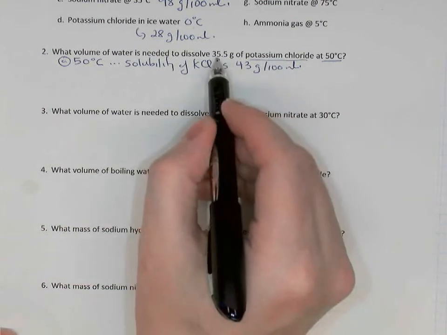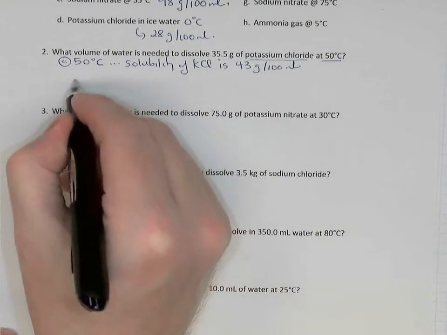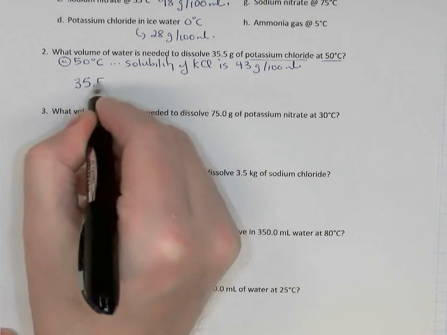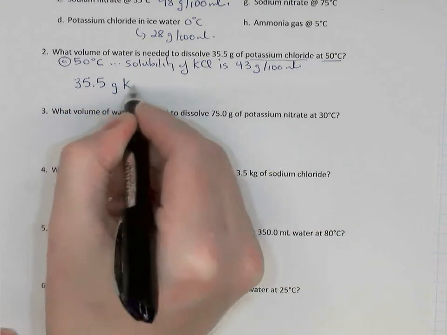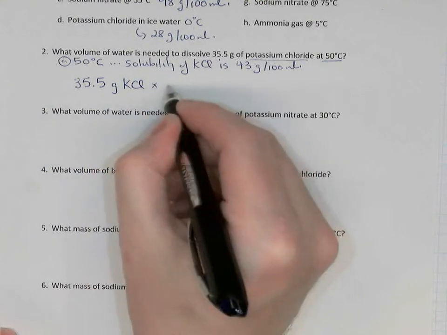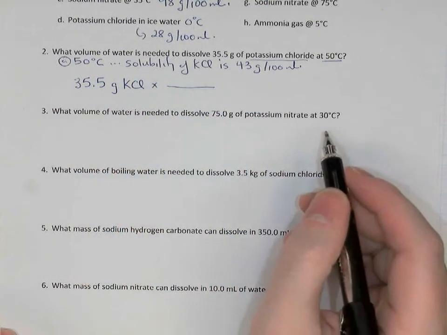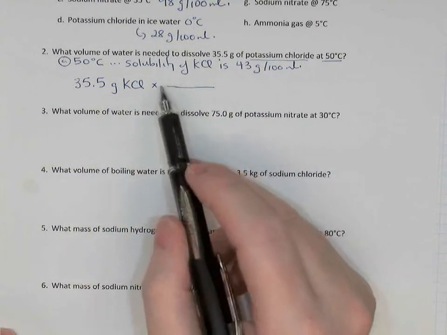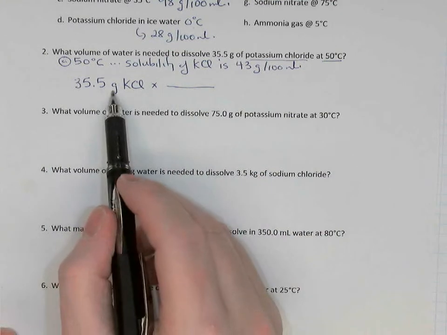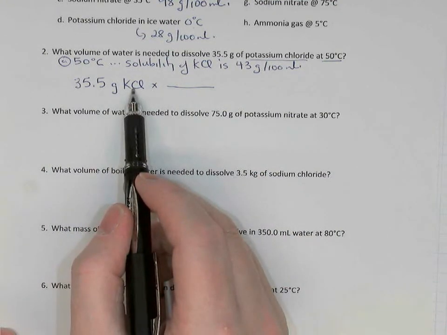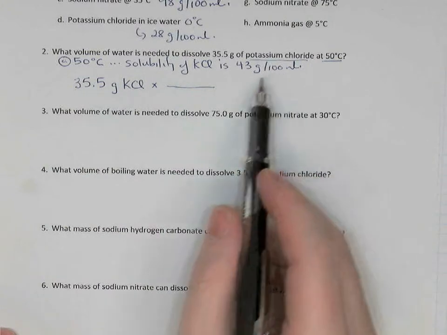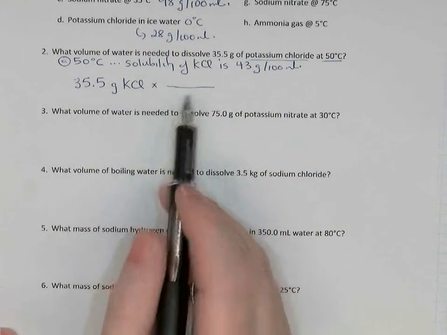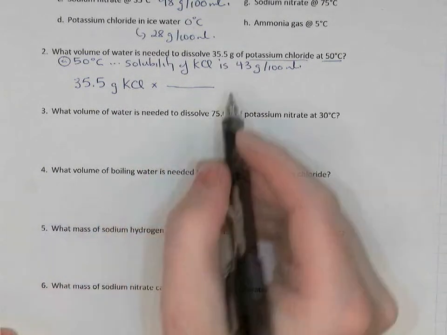So what I'm going to do is take the 35.5 grams that we were given in the question, 35.5 grams of KCl, and I'm going to use a unit multiplier, and you have to set up your answers like this with this level of detail. So units are shown, formulas are included, the statement of the solubility, and now I'm using a unit multiplier. Your answer has to be done in this format.